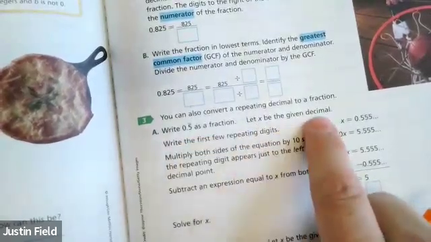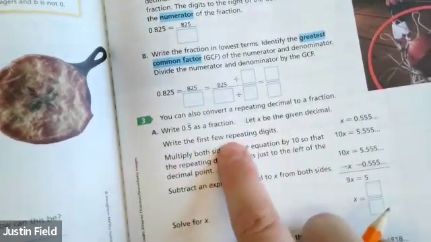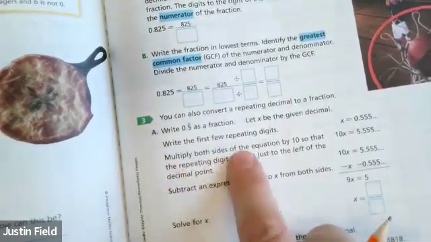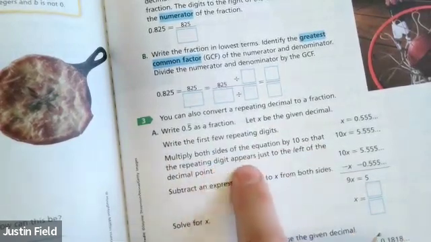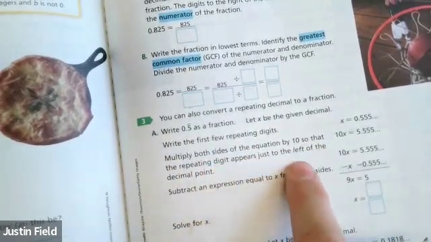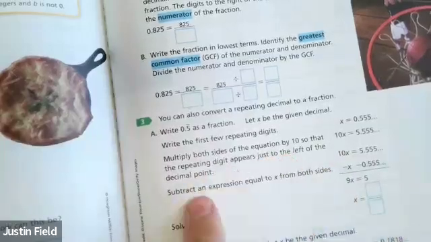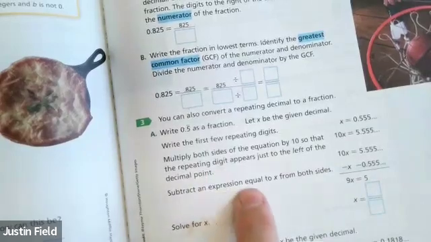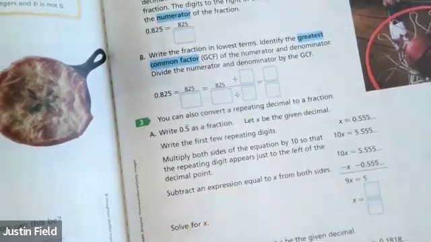Let x be the given decimal. Write the first few repeating digits. Multiply both sides of the equation by 10 so that the repeating digit appears to the left of the decimal point, and it's just the repeating part. Subtract an expression equal to x from both sides. Solve for x. All right, let's do it.